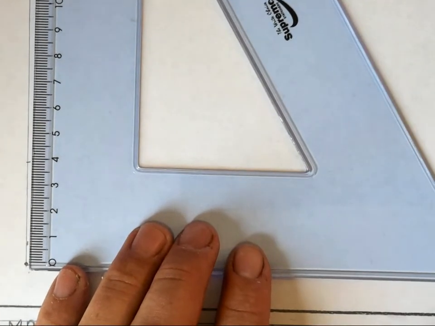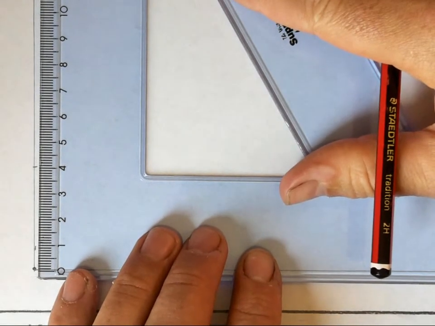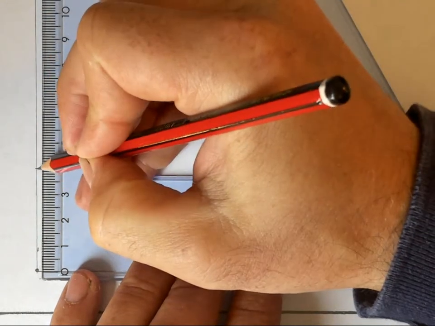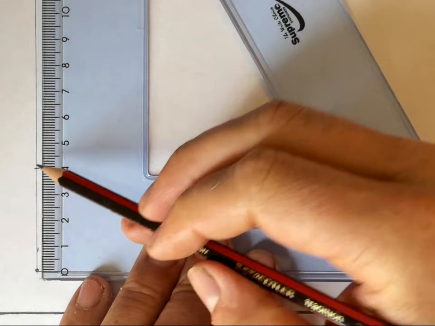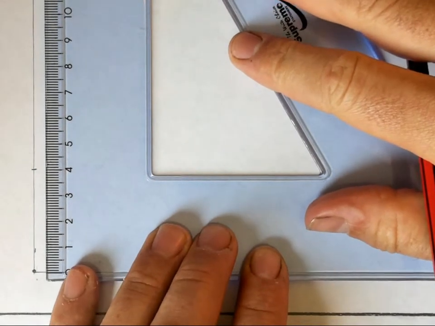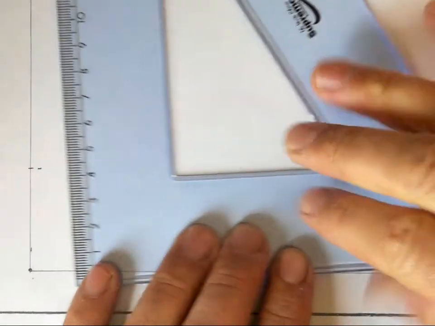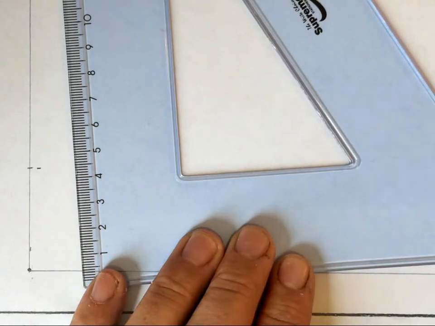So guys, when you're measuring up 40 millimeters along a line, it's always best practice to mark off the 40 millimeters or whatever dimension you need on the line itself. Okay? So guys, don't do this. Don't mark it out here somewhere, because that can lead to problems later on.